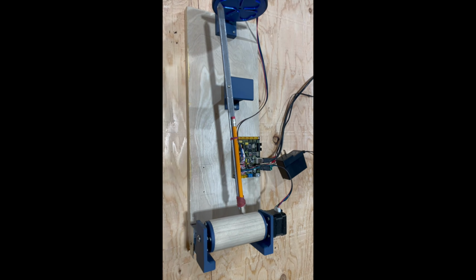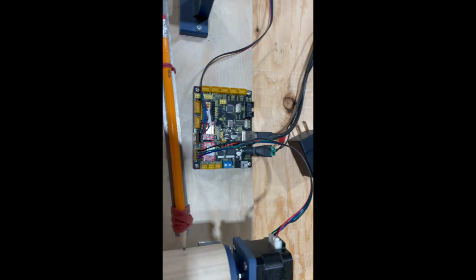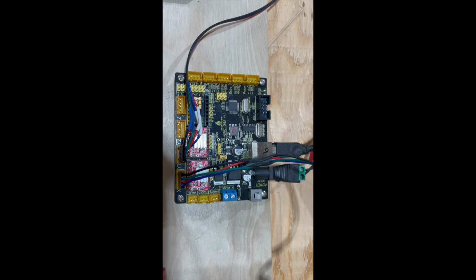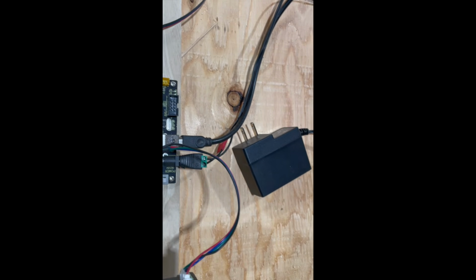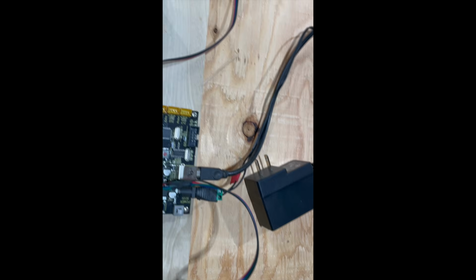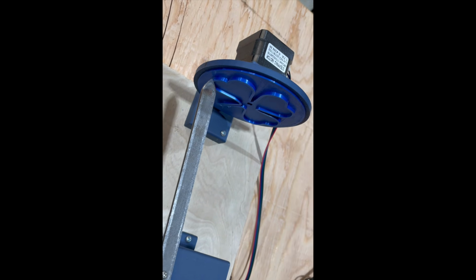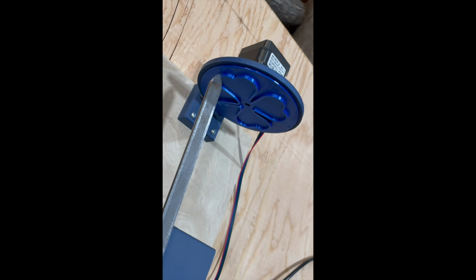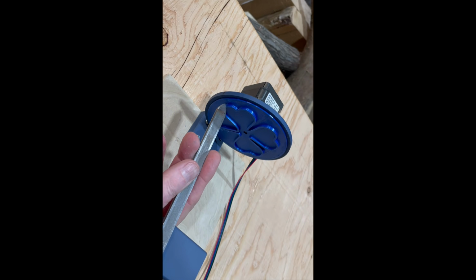So this consists of a few different parts. This is a simple Grbl compatible board with two stepper drivers on there, and they're of sufficient size to run a couple of little NEMA 17 motors.